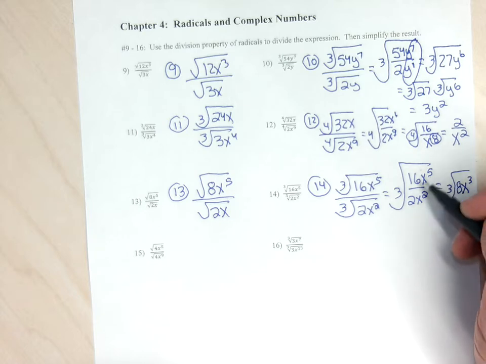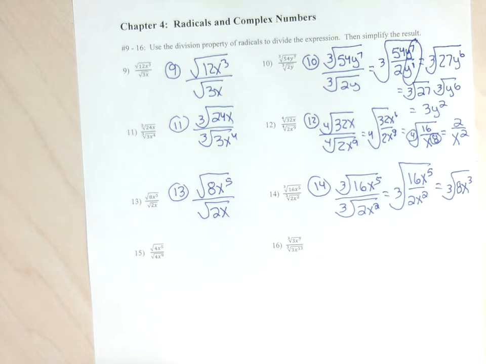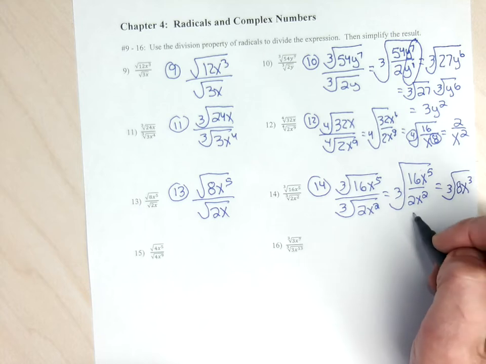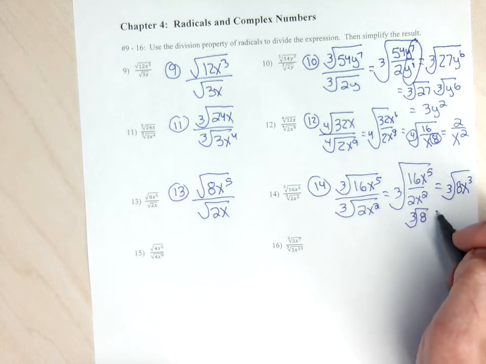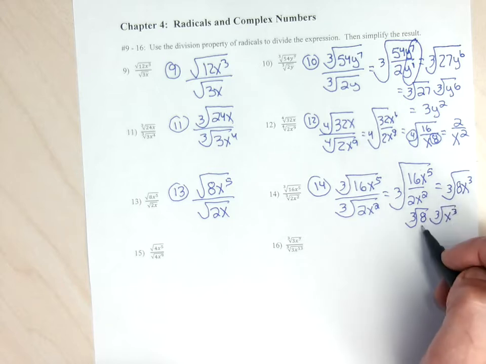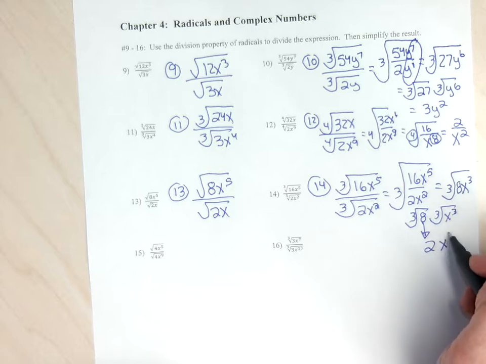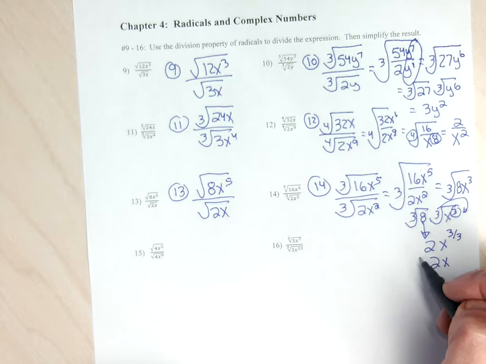No fraction will be left here because the 8 winds up in the numerator and the x winds up in the numerator. And then I'm going to do the cube root of 8, which I have memorized, and the cube root of x cubed, which I do by dividing the exponent. The cube root of 8 is 2, and for the x, I'm technically dividing this exponent by the index, and that's going to give me an exponent of 1. So my answer for 14 is just going to be 2x.